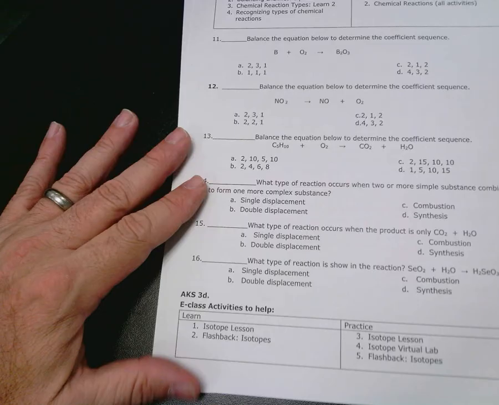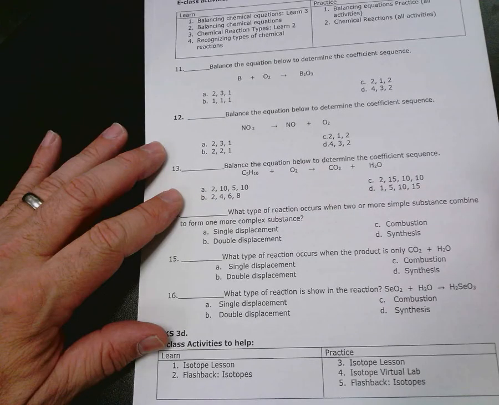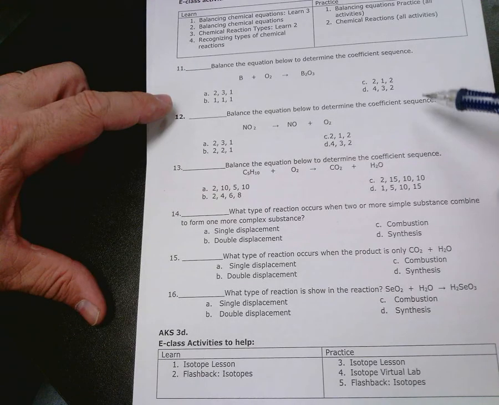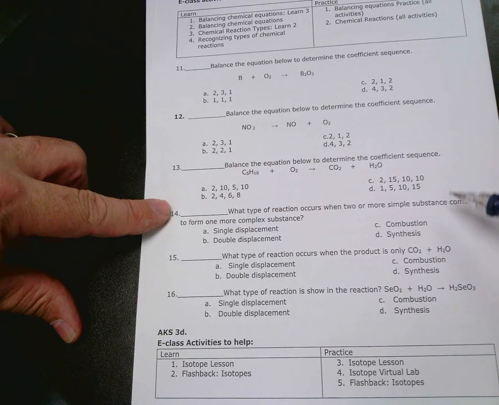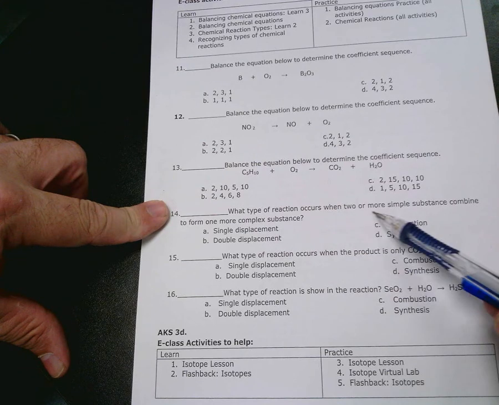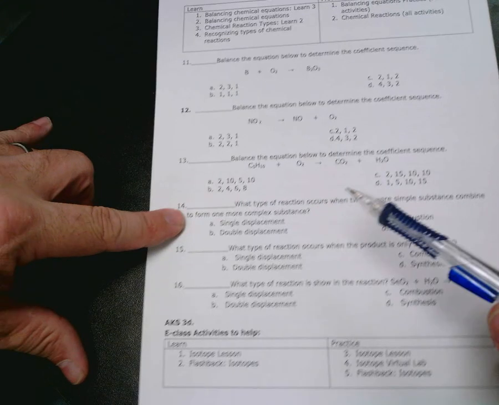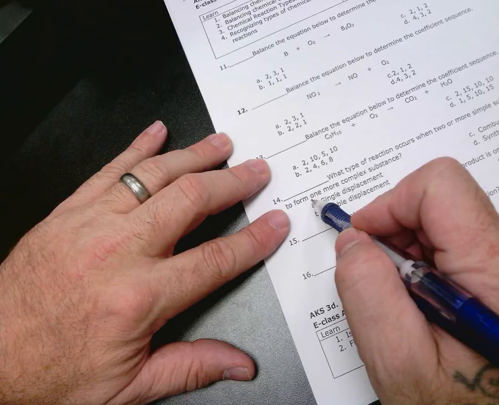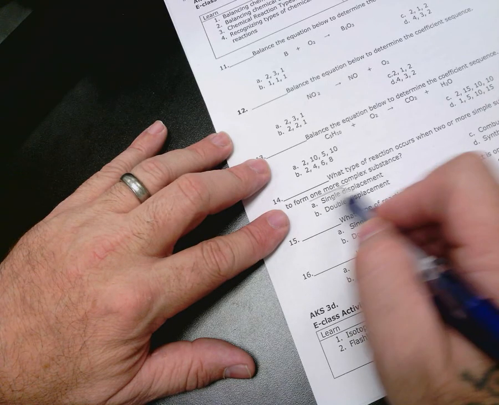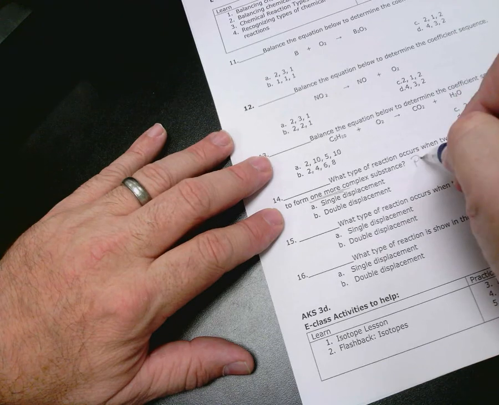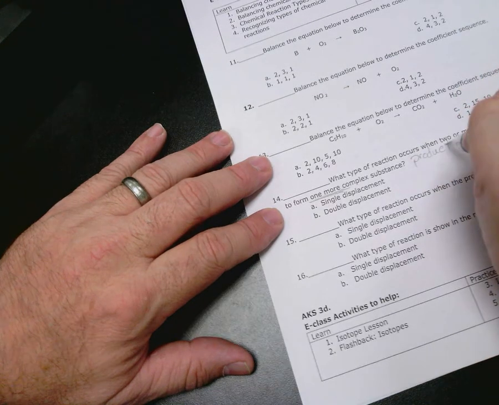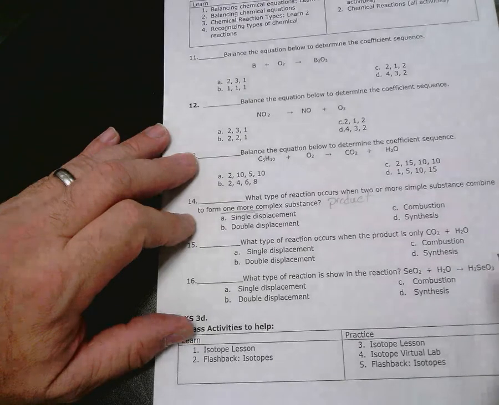11, 12, 13, 14. What type of reaction occurs when 2 or more simple substances combine to form one more complex substance? So the key here is one more, and that's a product. So basically one product. If it forms one product, we just talked about it. What is it? All right, so you should be able to get down through here.